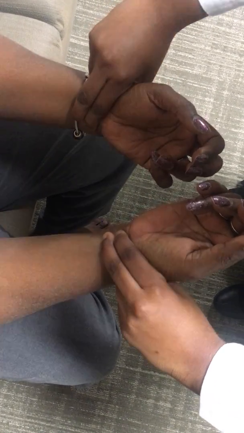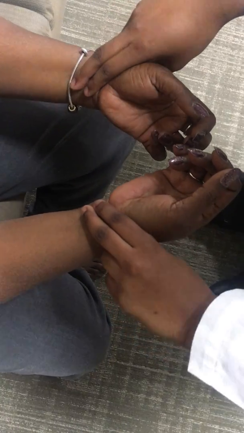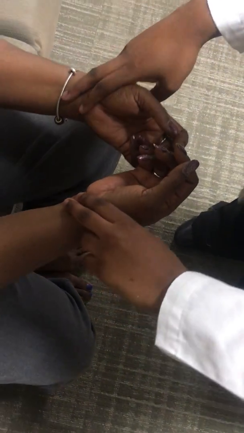So they are +2 for both arms. Both wrists, sorry.